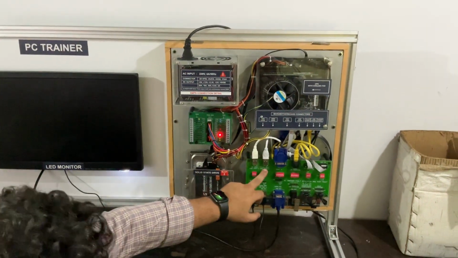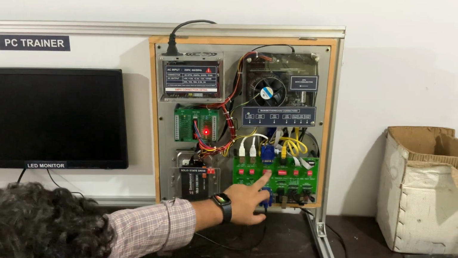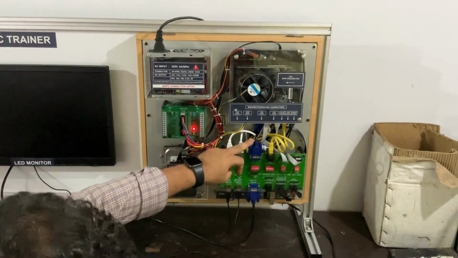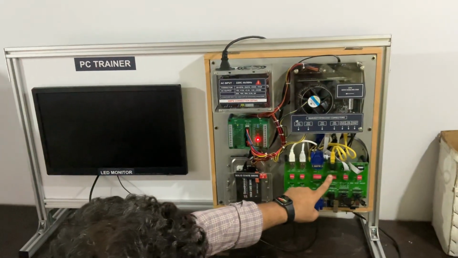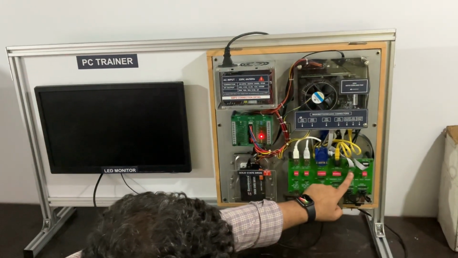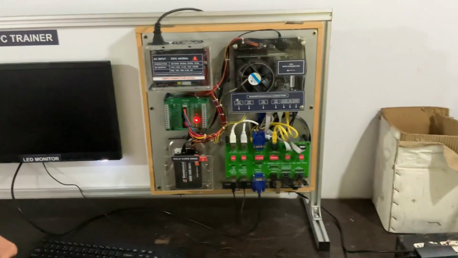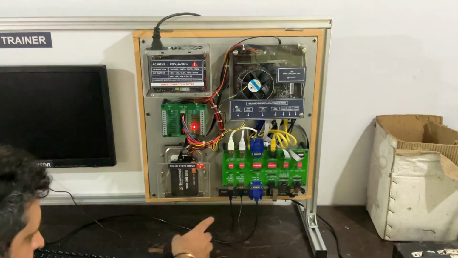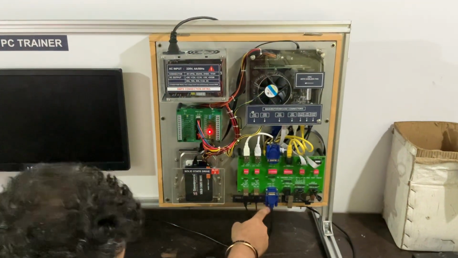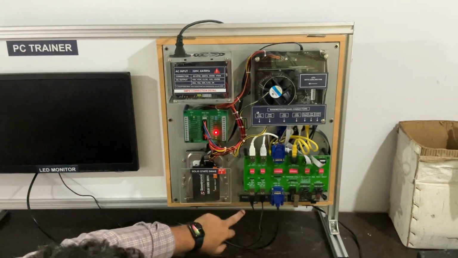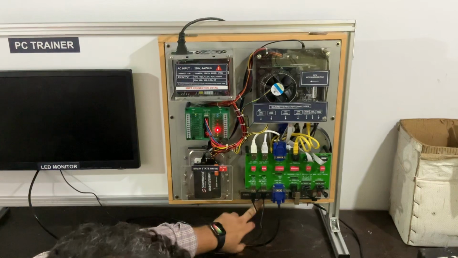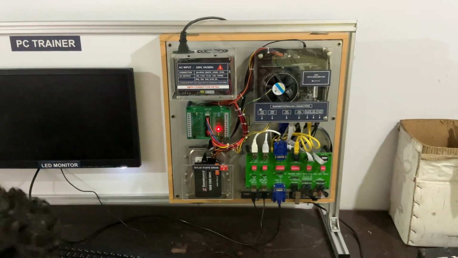This is the connector for the mouse port. This is the connector for the VGA port, which goes to the CPU. This is for the LAN connector. This is for the mic audio in, and this is for the speaker. The reset and the power points are shown here, and the working of everything is mentioned here also, which is the power LED and the reset and mic.